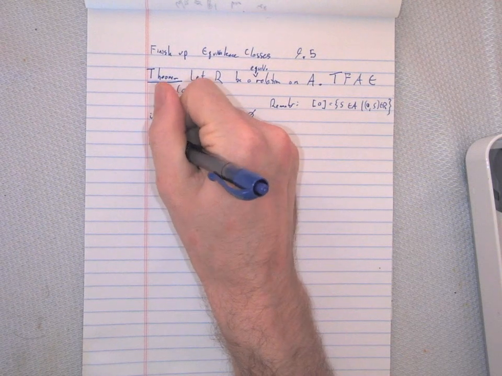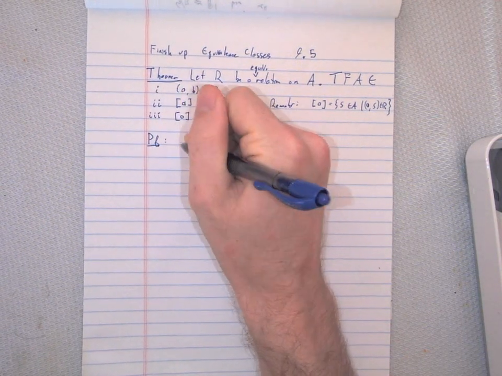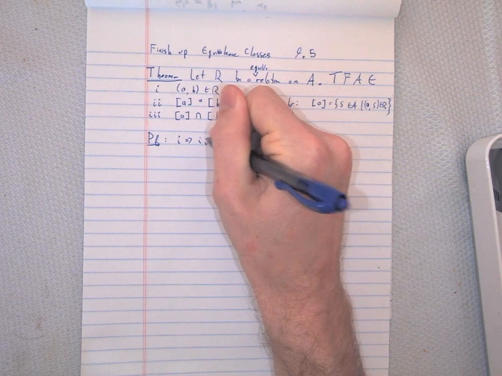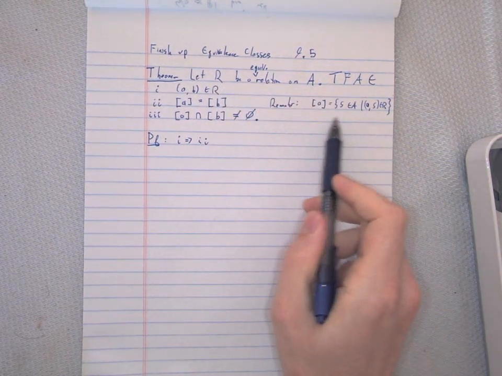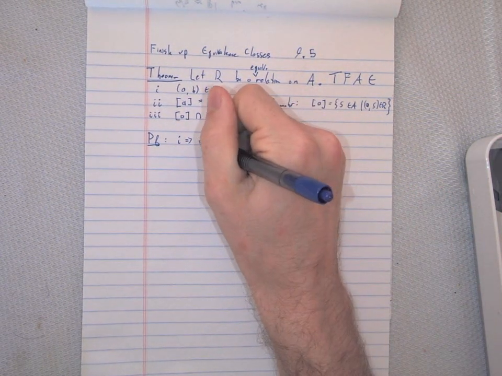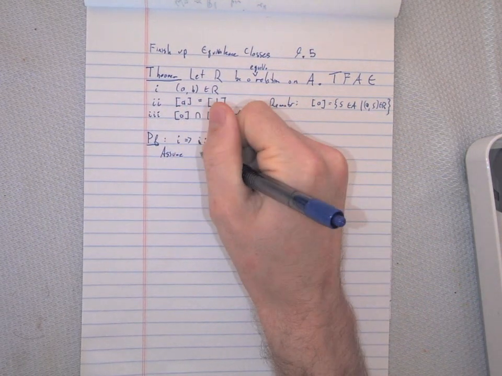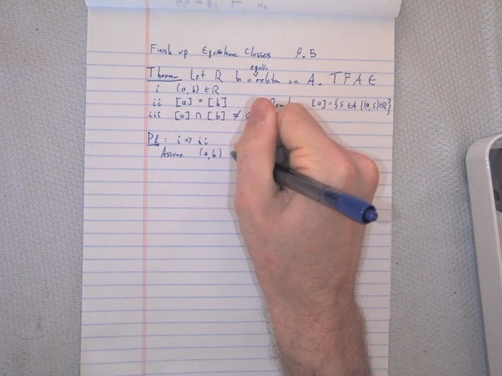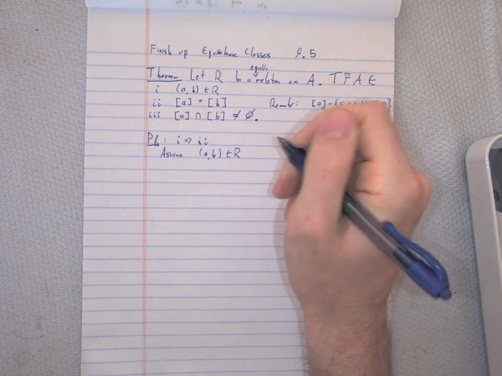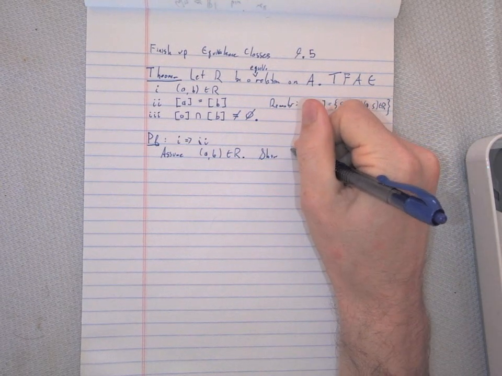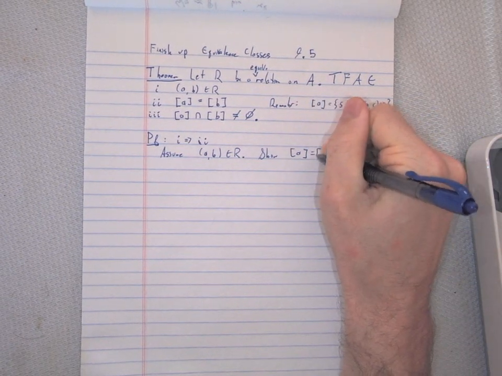Okay, so let's prove this. First I'm going to show that 1 implies 2. And remember this definition. So I'm going to assume that (a, b) is in R, and I want to show that the class of a is equal to the class of b.